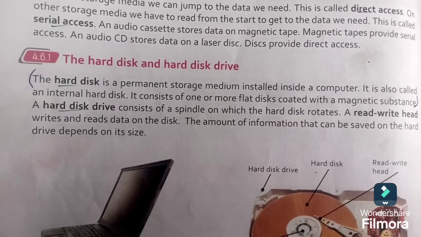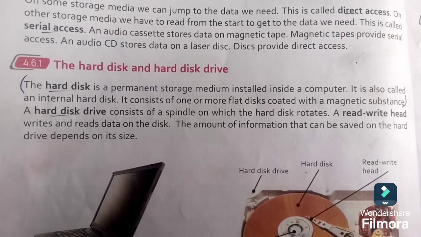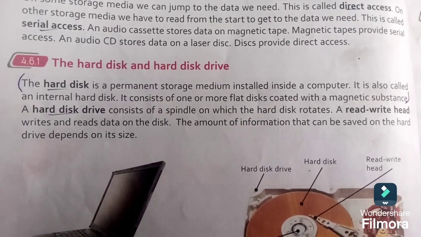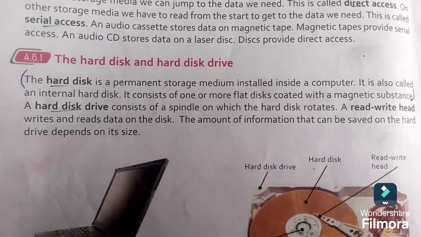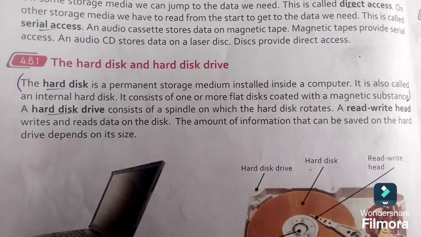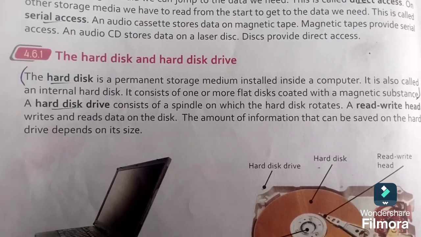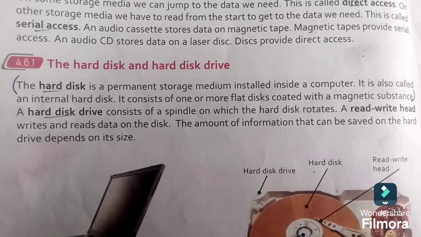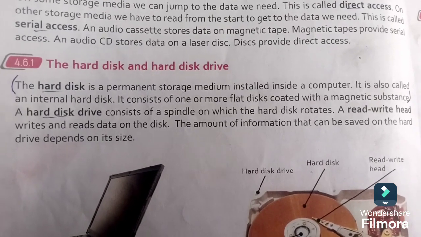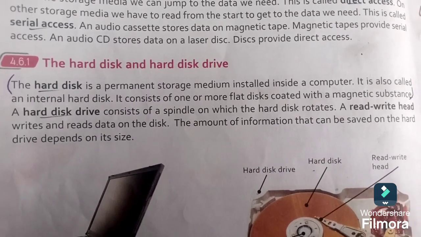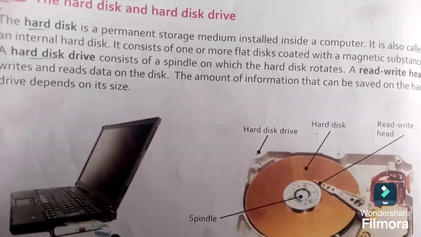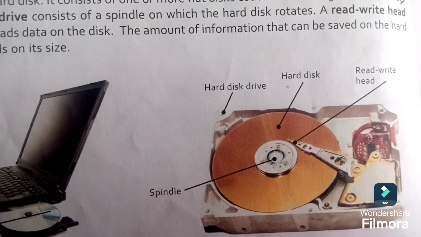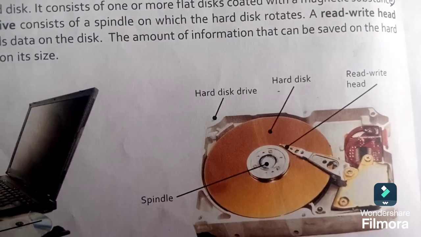Okay students, so the hard disk is a permanent storage medium that is installed inside a computer. It is also called an internal hard disk. It consists of one or more flat disks coated with a magnetic substance. The hard disk drive has a spindle, and it is the drive on which the hard disk rotates. A read-write head reads and writes the data. Okay, so here you can see the picture. In this picture you can see the hard disk, the read-write head, the hard disk drive, and the spindle which is given in the middle.